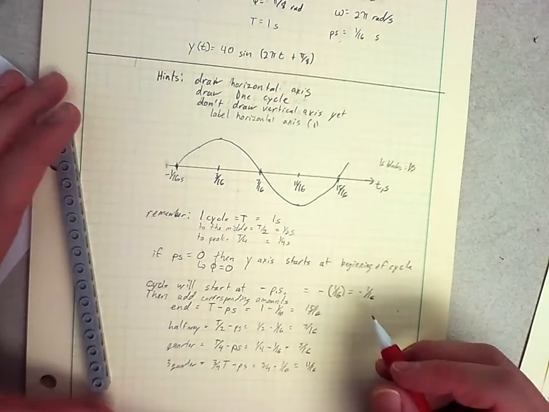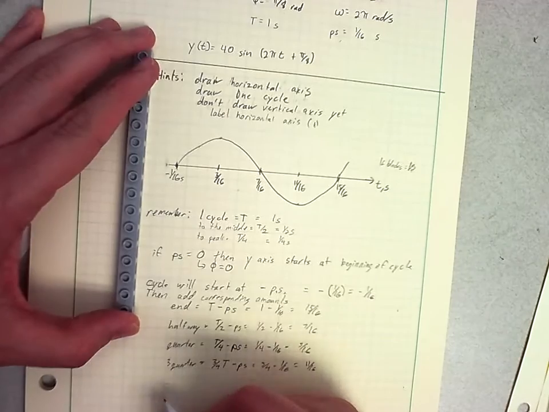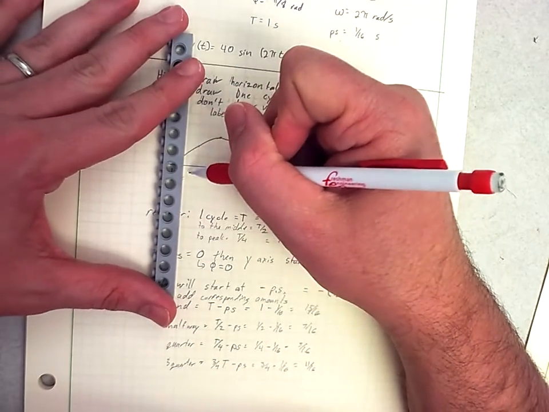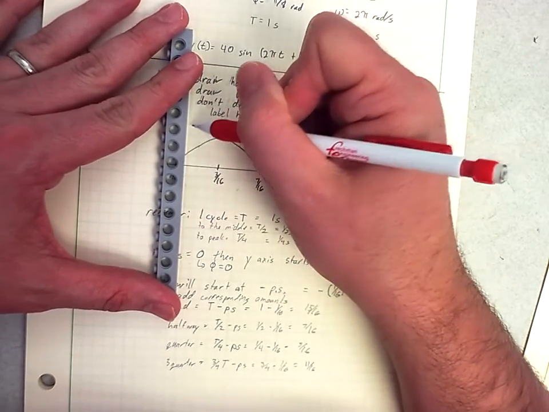And so my 0 is going to end up being right here, one little part off.